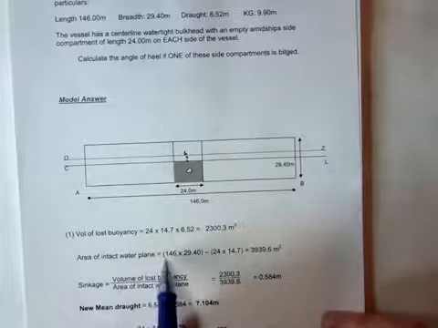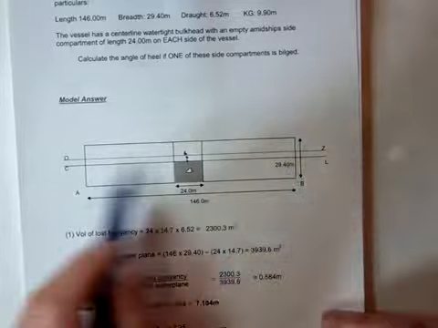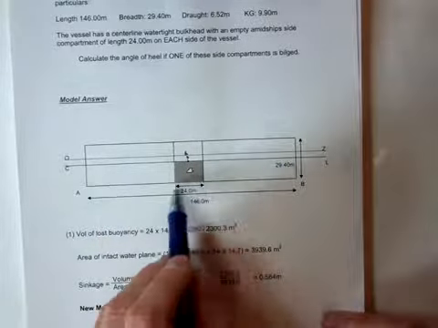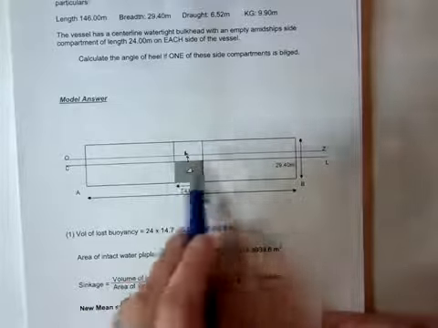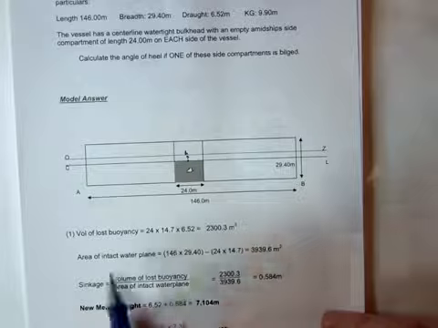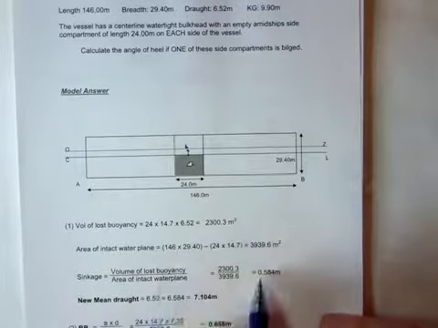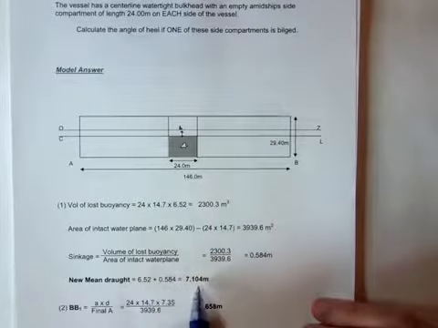Area of intact water plane is 146 times 29.4 minus 24 times 14.7. So by doing a sketch, I'll ensure that you don't make a mistake with these measurements. So there's our intact water plane. Sinkage is 0.584, so our new mean draft is 7.104.